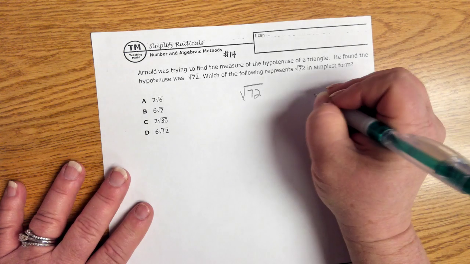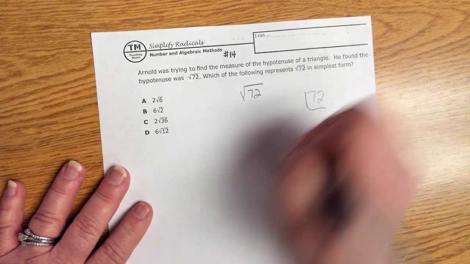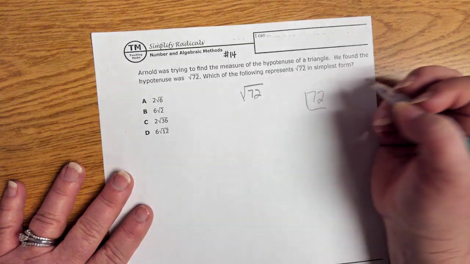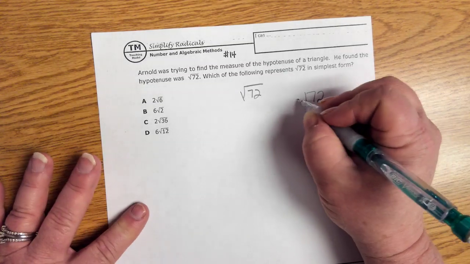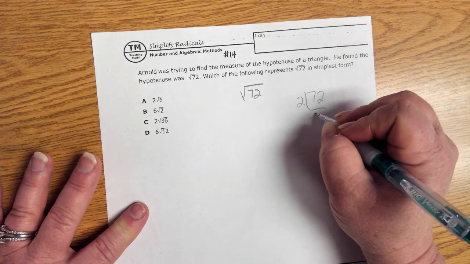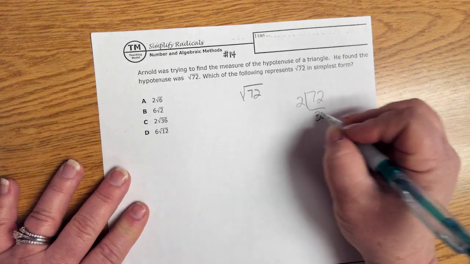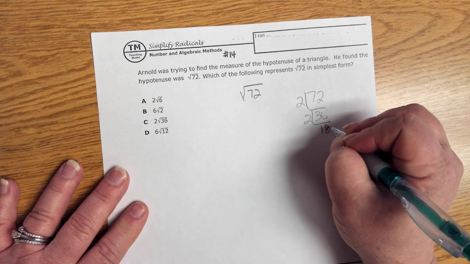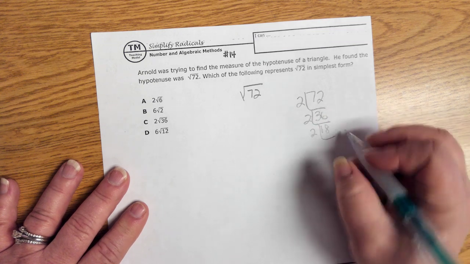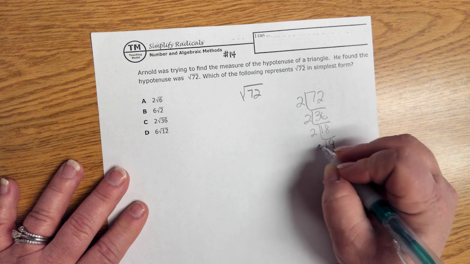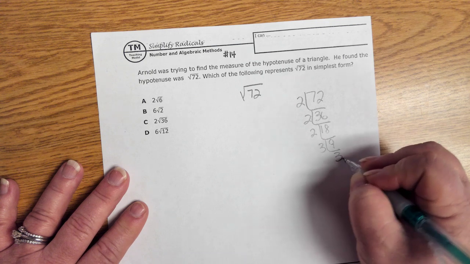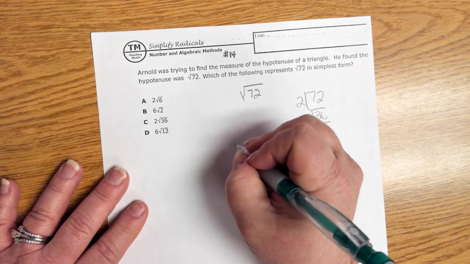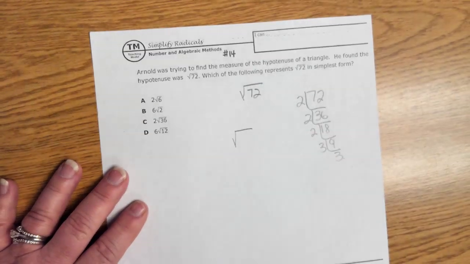Okay? So, what we're going to do is go back to primes. We have to get this down to a prime number. Remember doing this? Okay, 2 goes into 72 how many times? 36. 2 goes into 36 how many times? 18. 2 goes into 18 how many times? 9. 9 goes into that 3. 3 is prime, right? Okay, so I know I'm going to have something left underneath my radican.